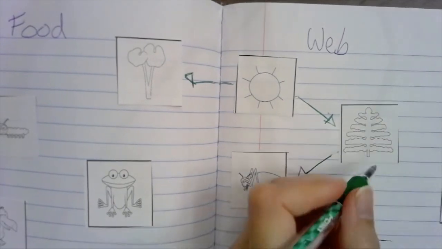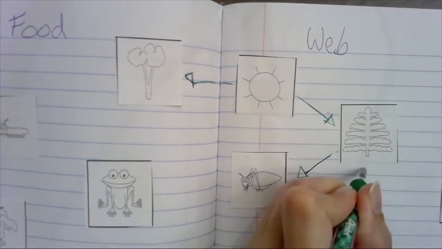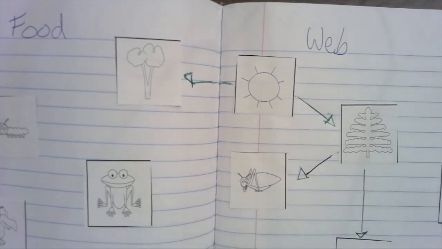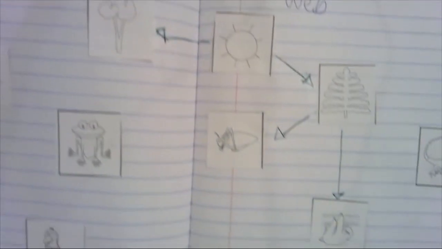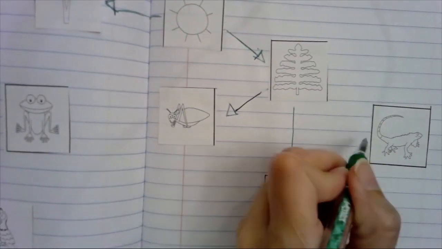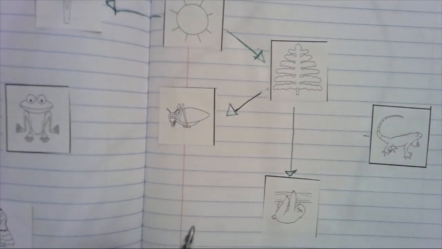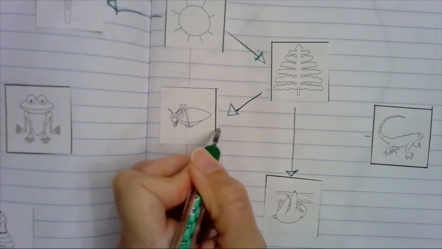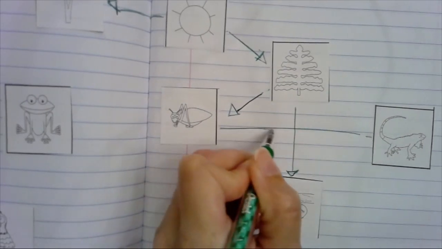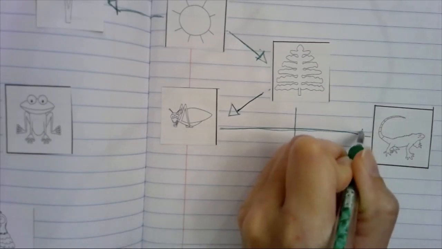Also, the energy from this plant goes to the sloth. Sloths will also eat this tree. Oh, y'all can't see my sloth in the picture. There you go. This lizard will eat this grasshopper, so the energy from the grasshopper goes to the lizard.